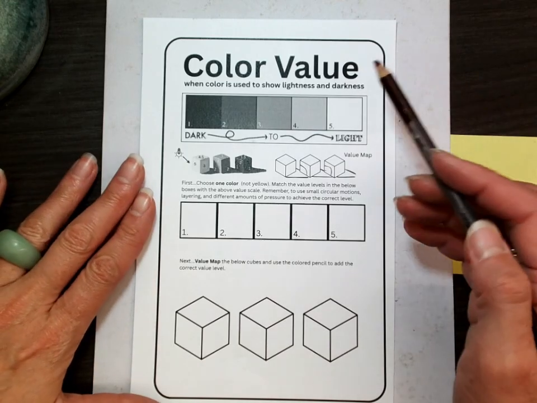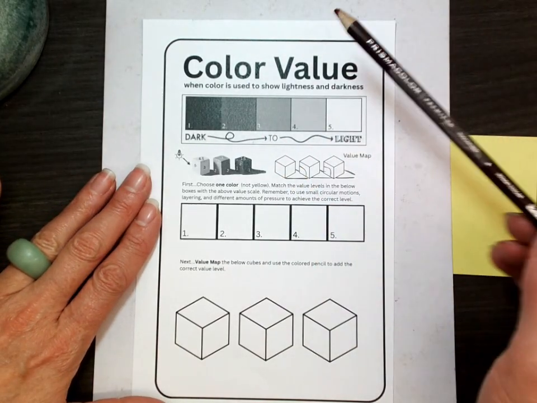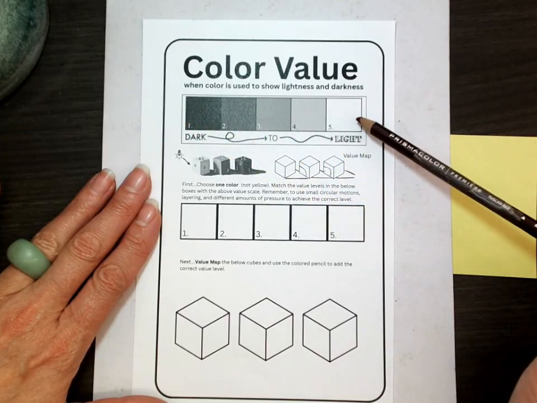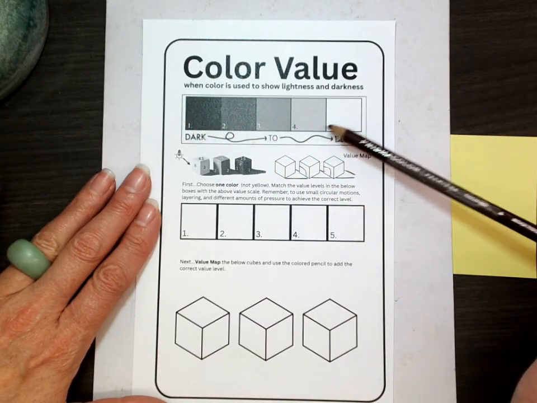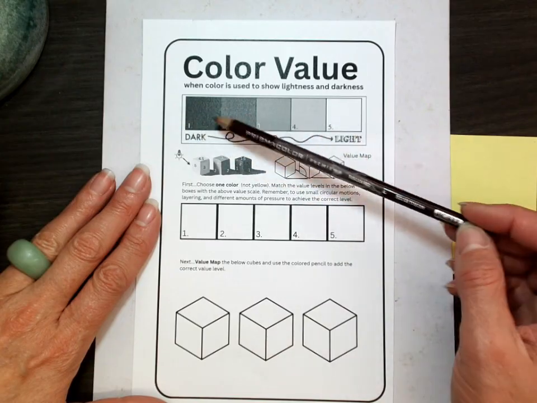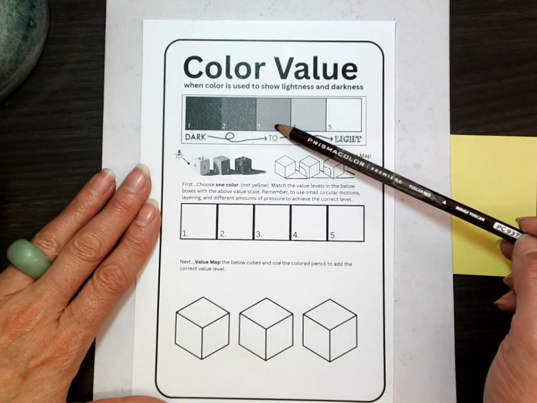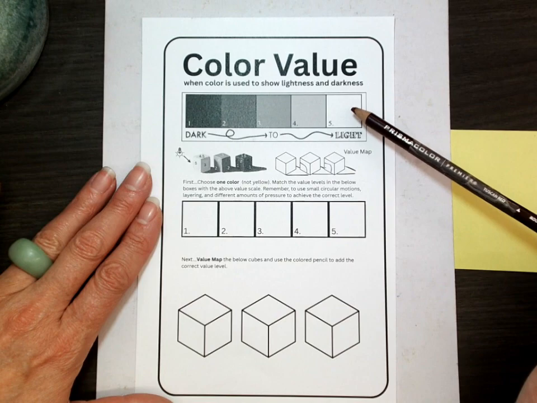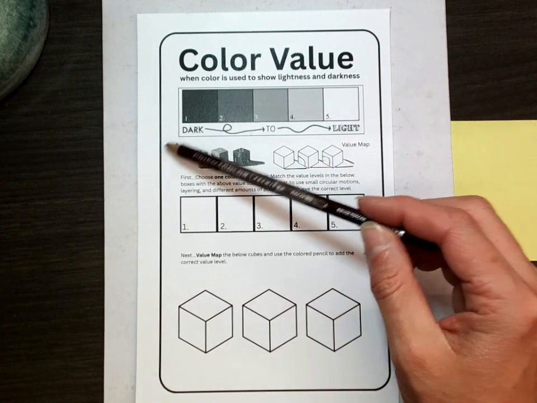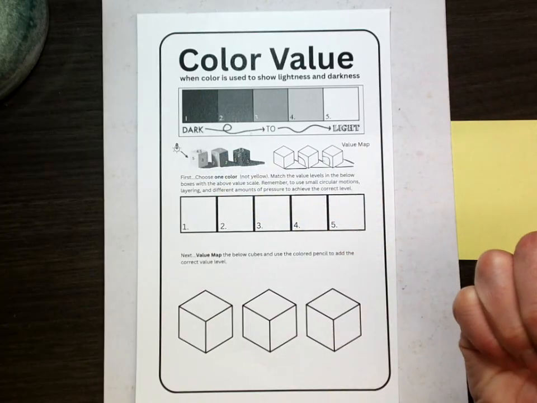All right, we're going to take a look at color value. So we've been looking at value. Value is the darkness to lightness, right? So here we've seen this value scale before. This one is broken up into 5 different levels, 1 being the darkest of the dark, 3 being the mid-tone, and 5 being our highlight. We're going to take a look at these cubes here and the value levels that are within this diagram.